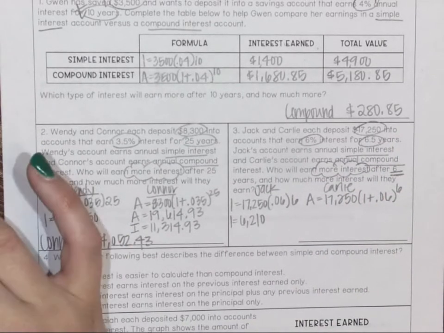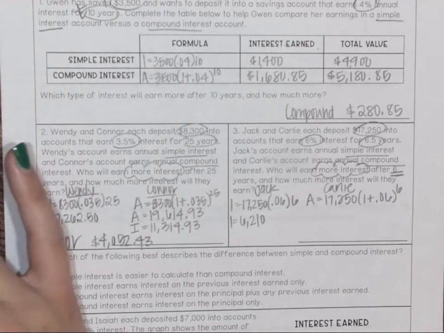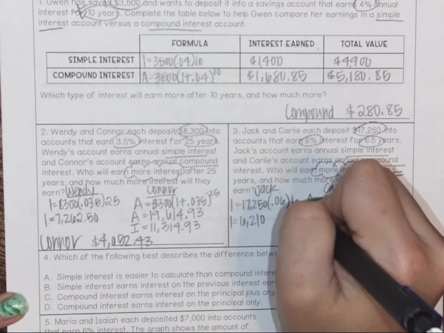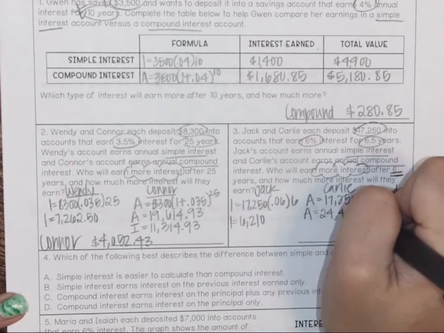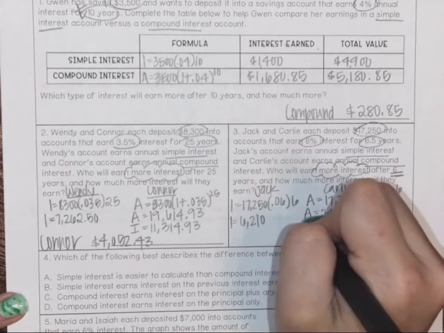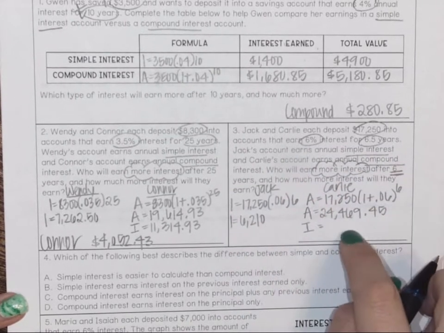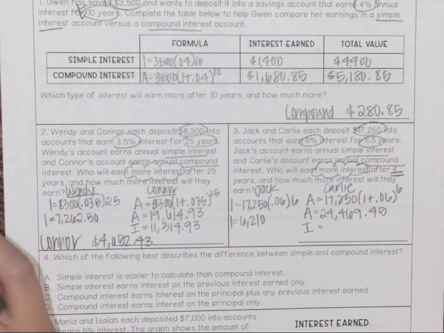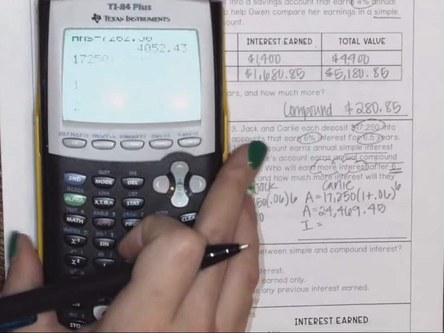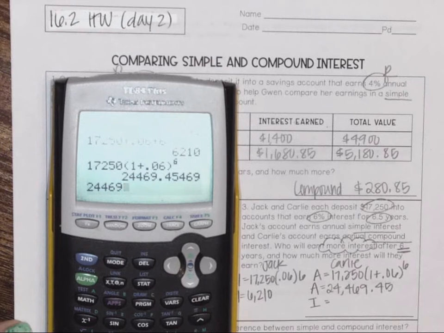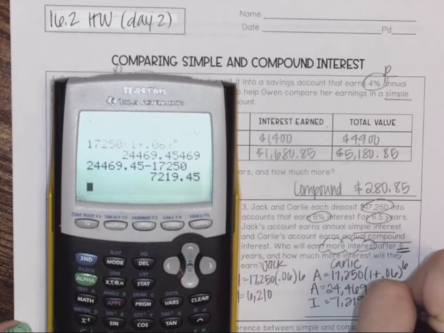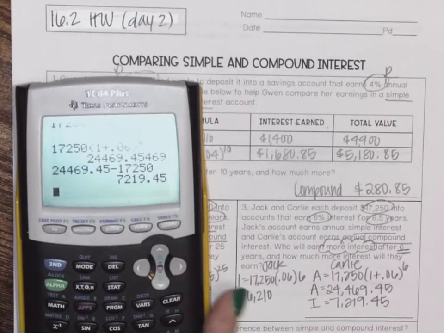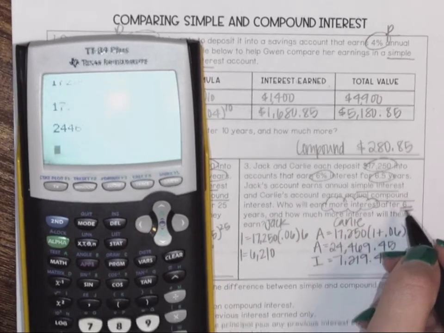And you're going to plug that right into your calculator. When you do that, you get an account balance of $24,469.45. And then to get the amount of interest, you're going to take that number and subtract your principal. So $24,469.45 minus our principal, and we get $7,219.45 in interest. So who will earn more interest after the 6 years?